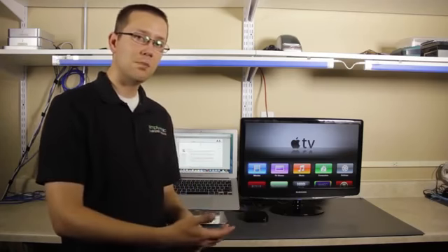So if you're using MKVtools, that's why you can't get it to work with the Apple TV: iTunes doesn't know what to do with it. So use a better tool like Handbrake or MP4 tools.